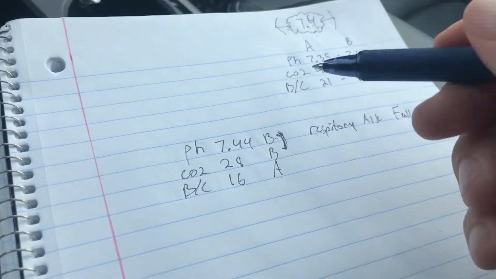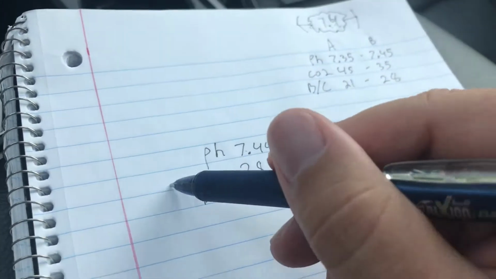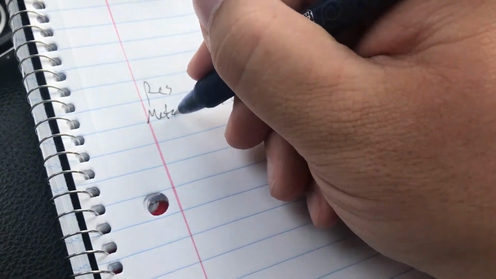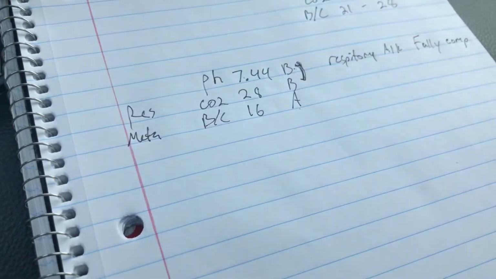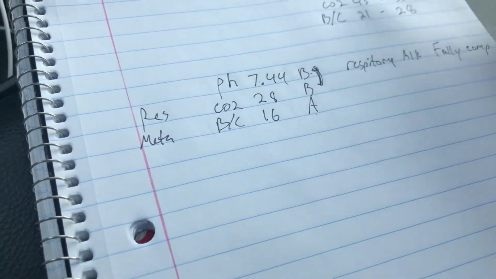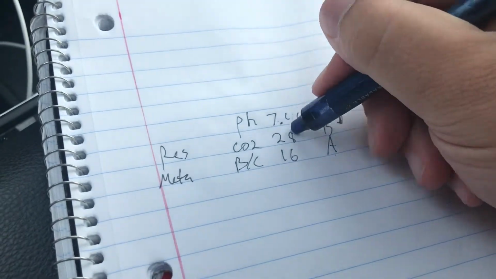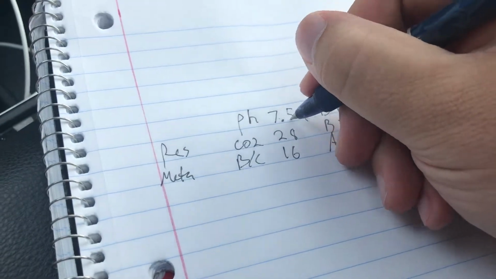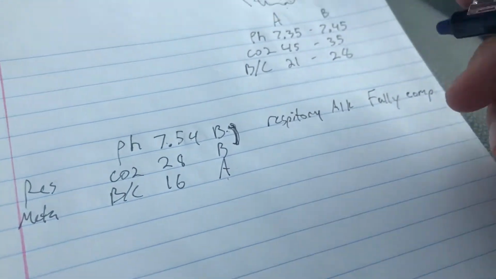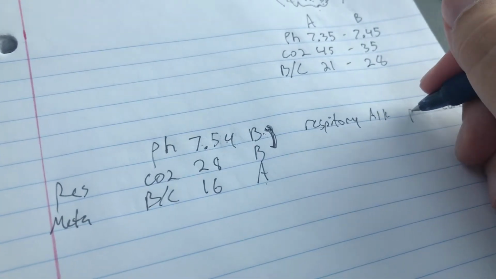So we kept it simple, right? Which one matched up? These were both bases. So we know, hey, it's respiratory, because CO2 is respiratory, and bicarb is metabolic. Boom, simple, right? And then our next step was just to look at the pH actual level. Where does that fall? Well, that fell in normal range this time, so it's fully compensated. If it fell in a different range, say 7.54, it's still a base, but now it's out of normal range, so it wouldn't be fully compensated anymore. It would be partially compensated because it's not in the range it should be.